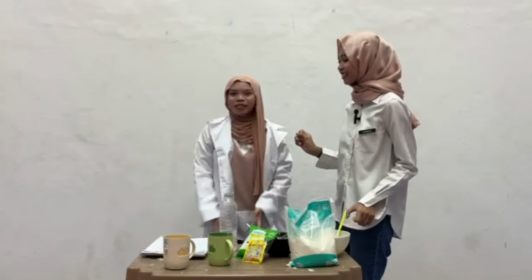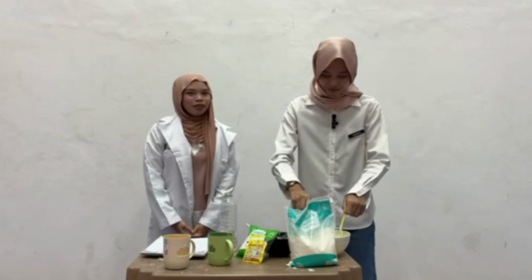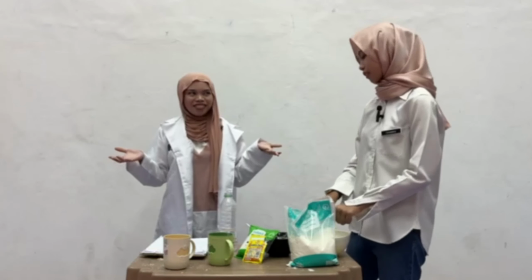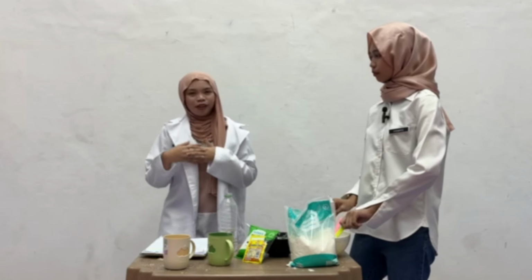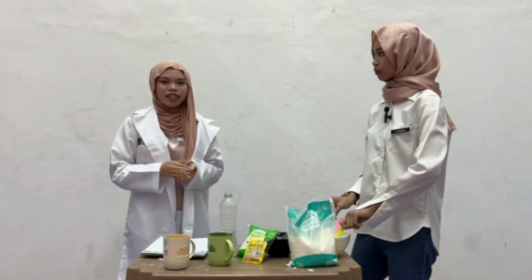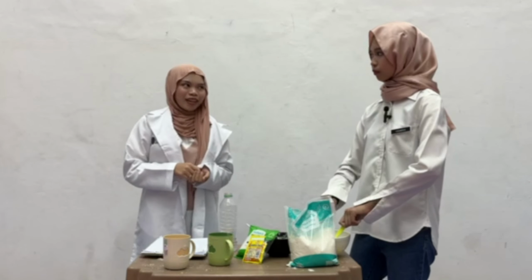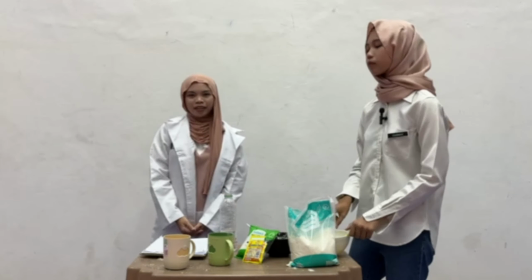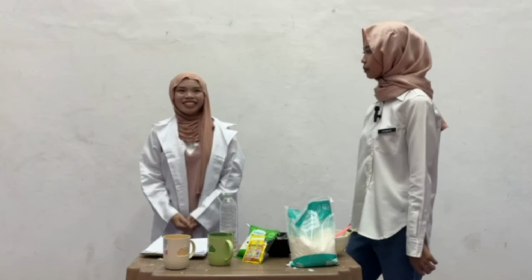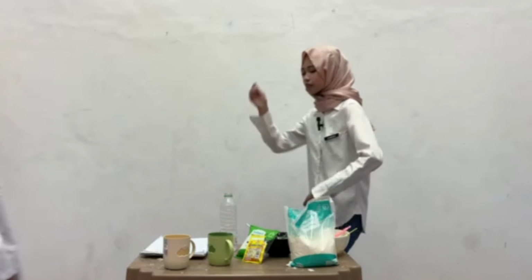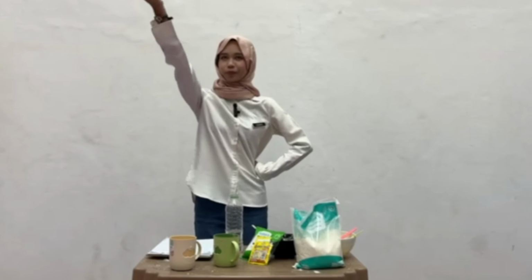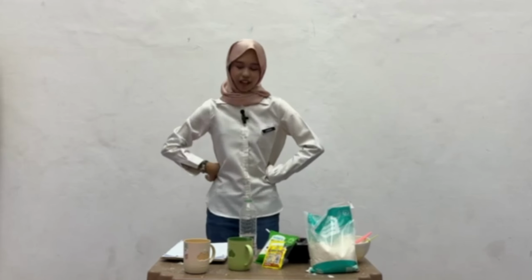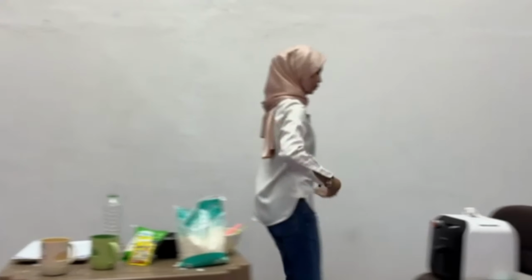One more thing, don't forget to preheat the oven first before starting baking. We need to check the color of the cooked bread. It should be brown uniformly throughout the surface area. That's all. I think it's time now.